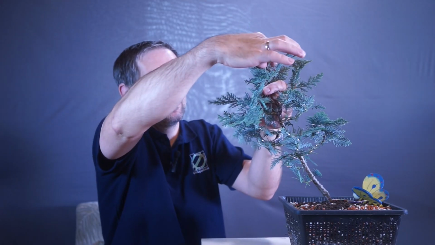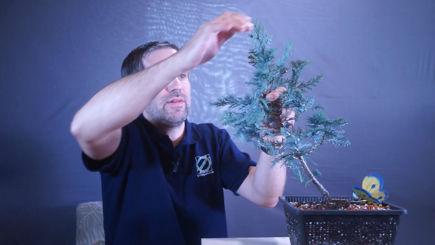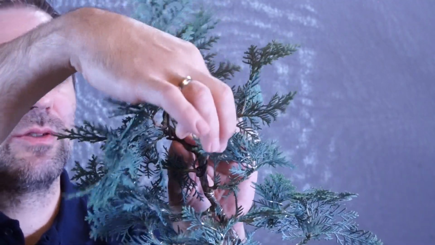So I'm now trying to gently unwire the tree. And whenever I get the feeling that I'm hurting the tree by unwiring, I will use the wire cutters to cut the wire. So better sacrifice the wire than the tree.